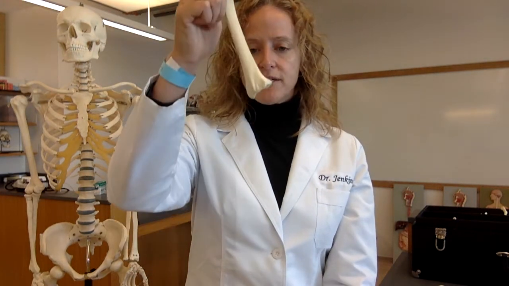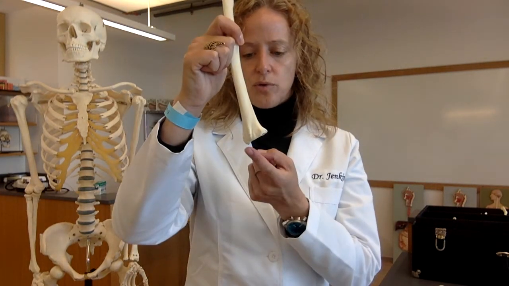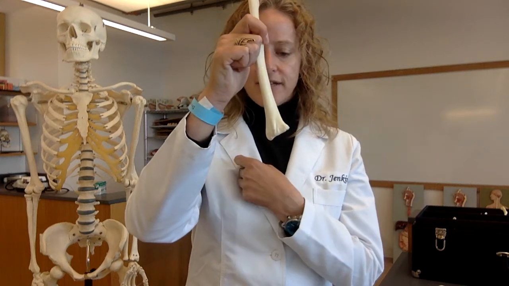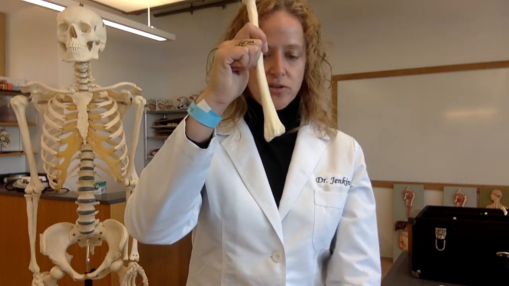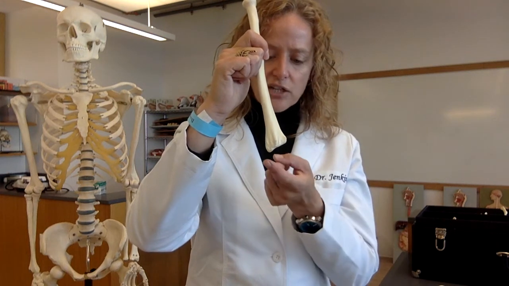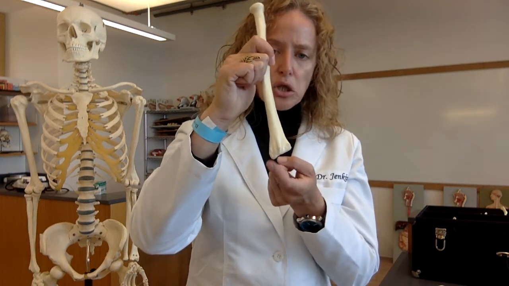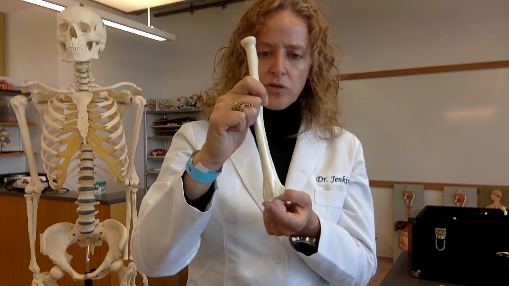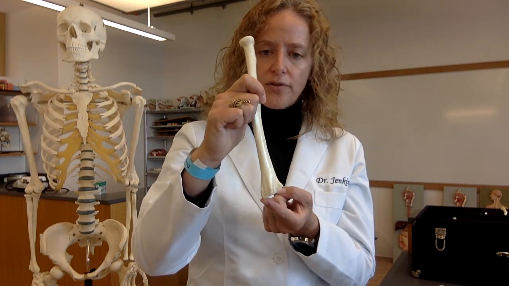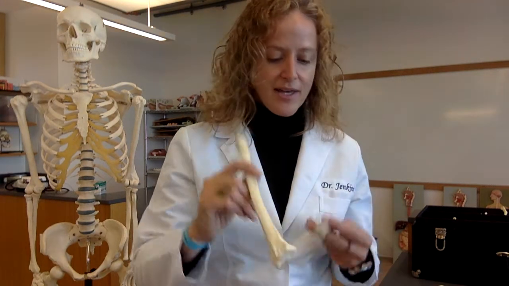Lastly, going down towards this end, we have a styloid process. It's not quite as stylish and pointy as the ulnar styloid process, but it is the lowest point. So if you look at all of the radius, the lowest point here is called the radial styloid process.